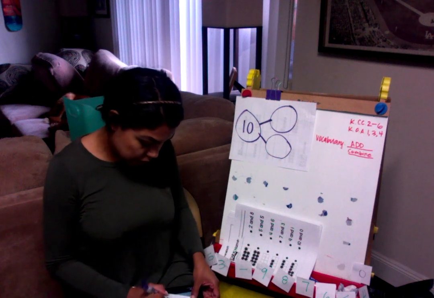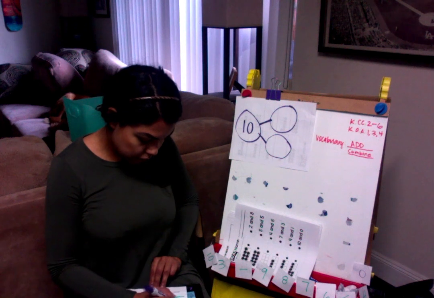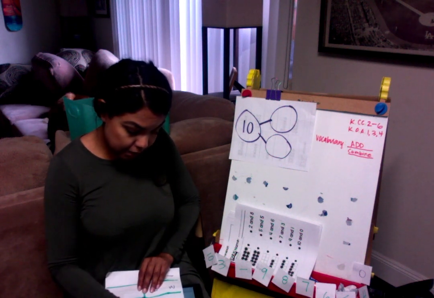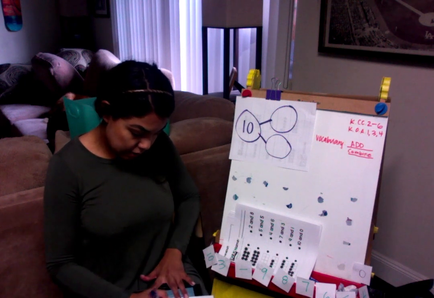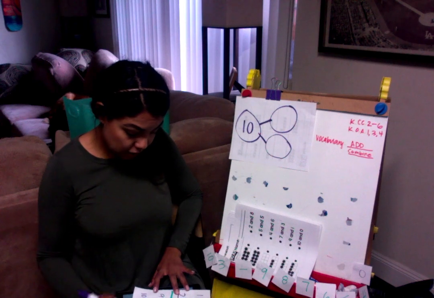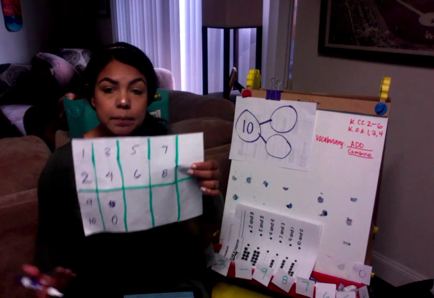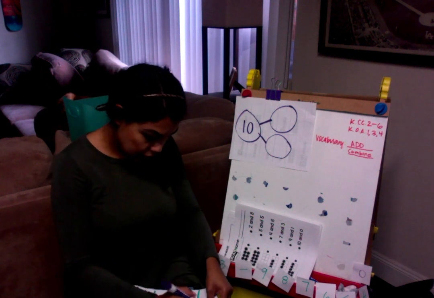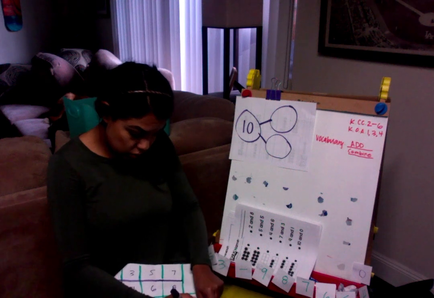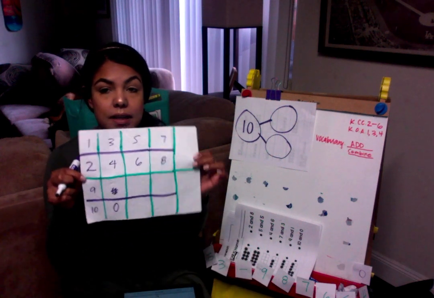Like 1, 2, okay, 3, 4, 5, 6, 7, 8, 9, 10, 11. Whoops, no 11. I don't need 11. And 0. Okay, so just make your numbers like this. Cut them out. And when you are done cutting, they look kind of like this, right?